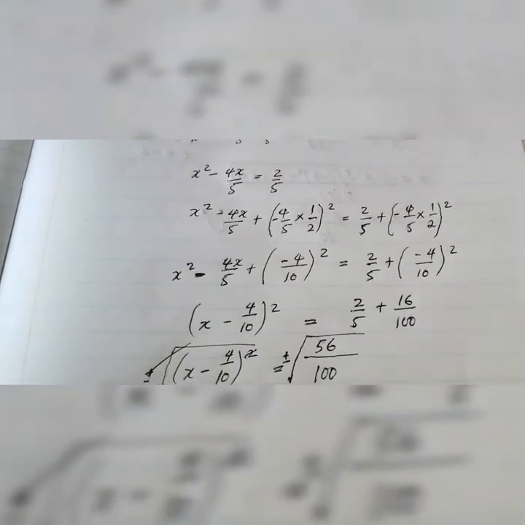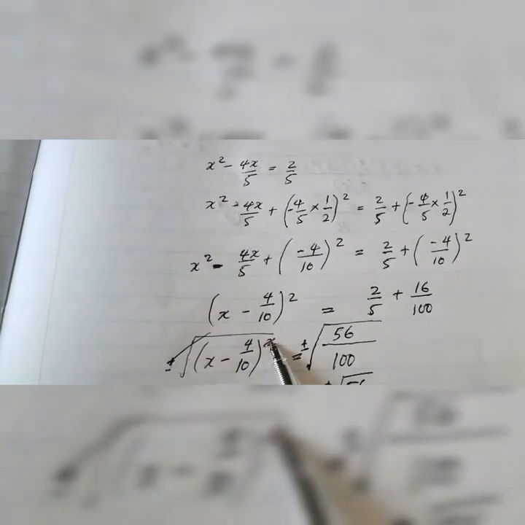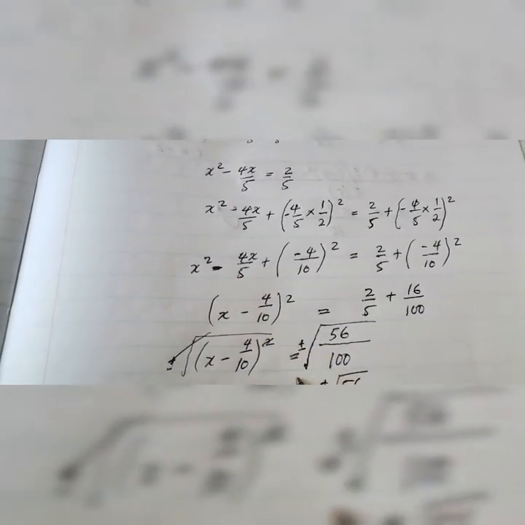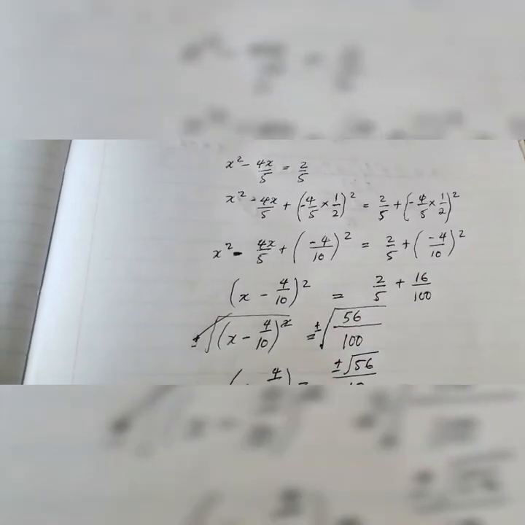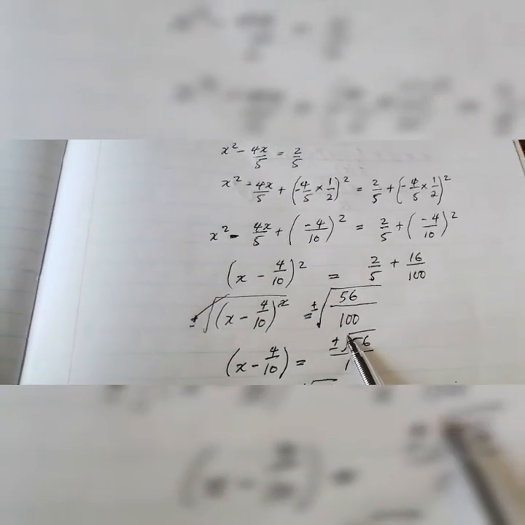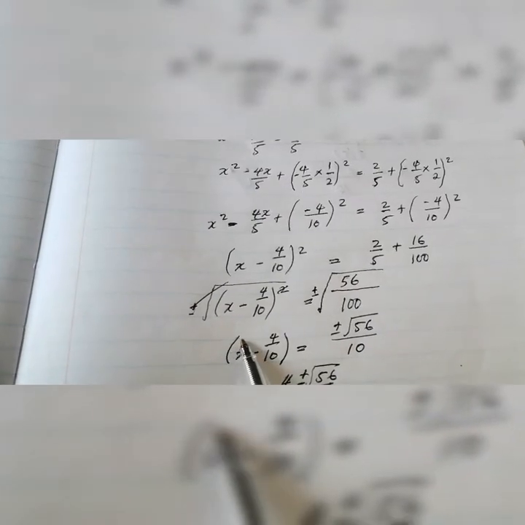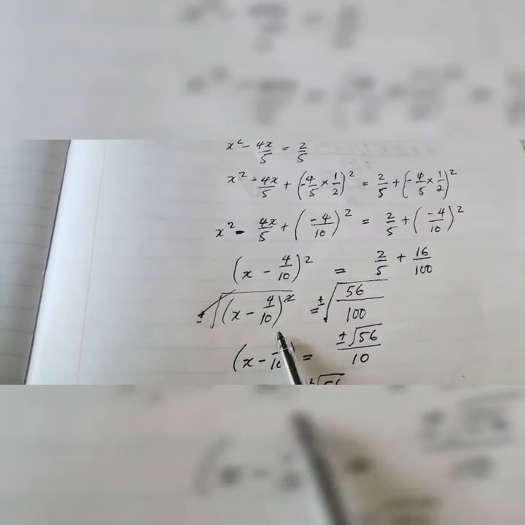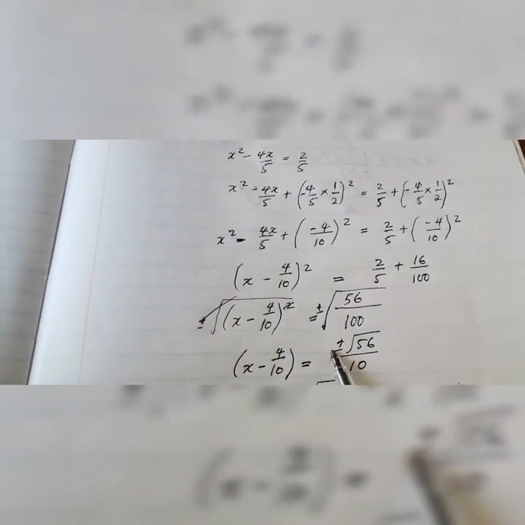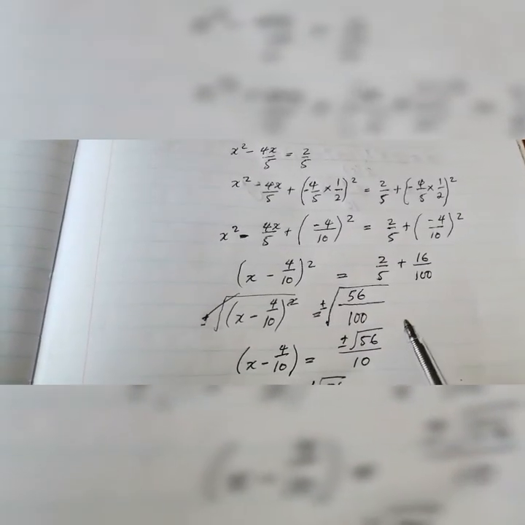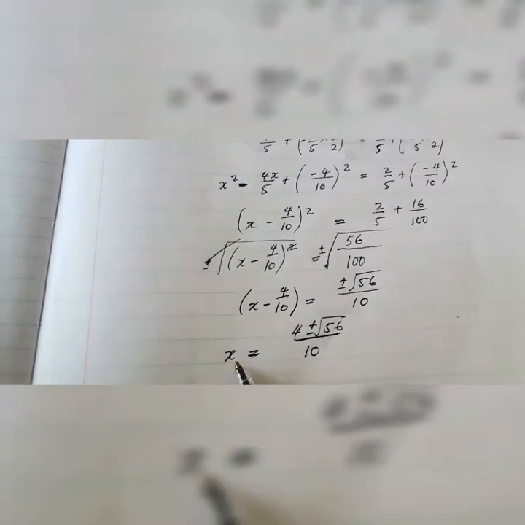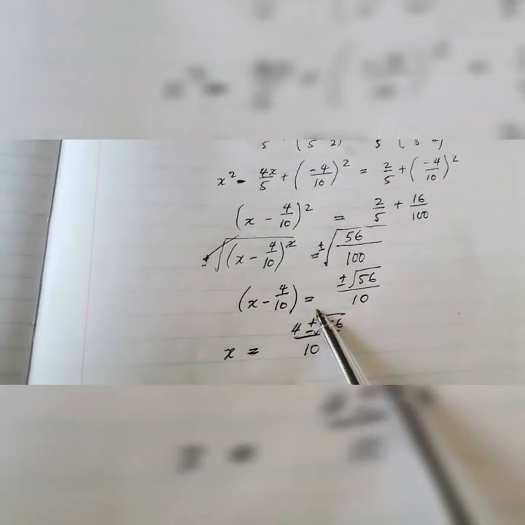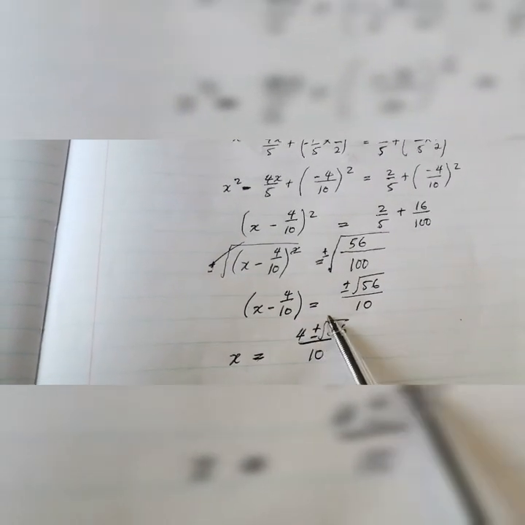Then you apply your square root sign. The square root sign will cancel the square here. Then here it's plus or minus square root of 56 over 100. The square root of 100 is 10. Then it's x minus 4 over 10 is equal to plus or minus square root of 56 over 10. Then our answer here is x is equal to 4 plus or minus square root of 56 over 10.